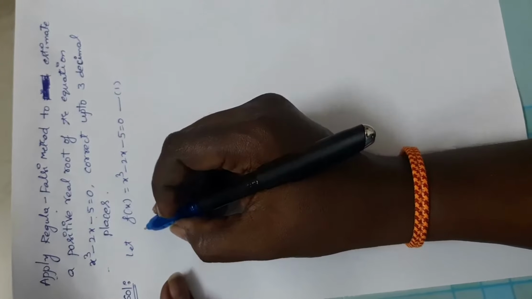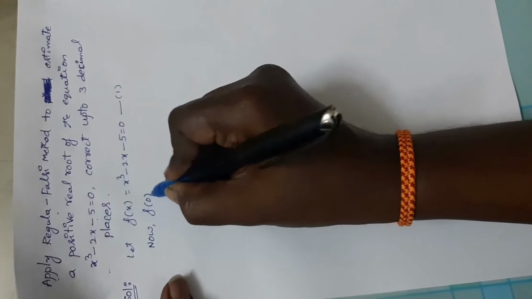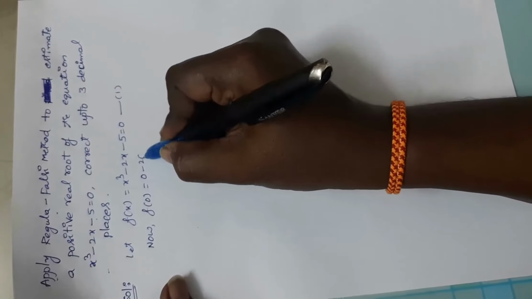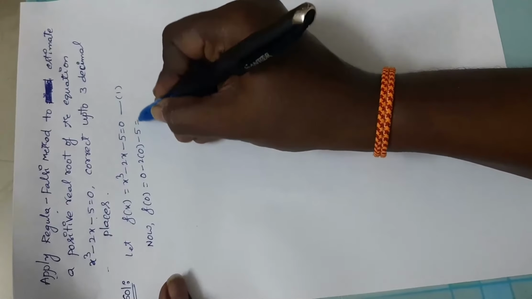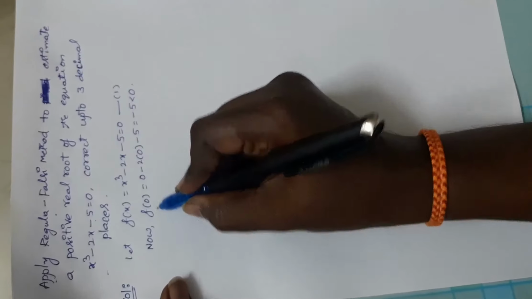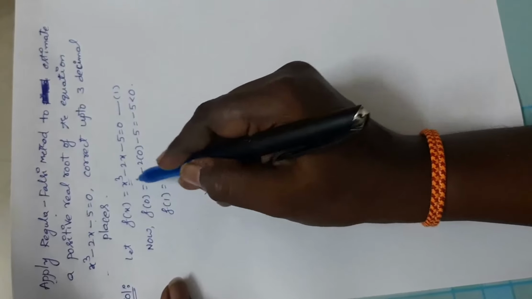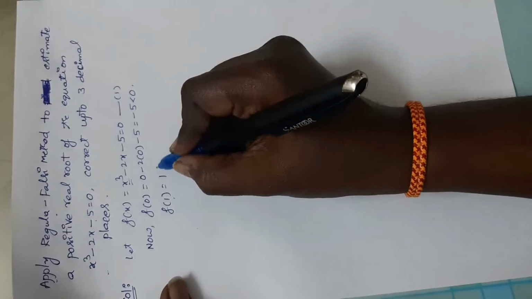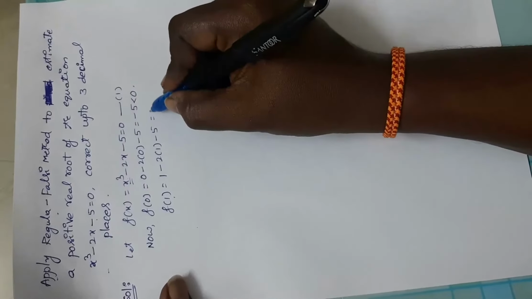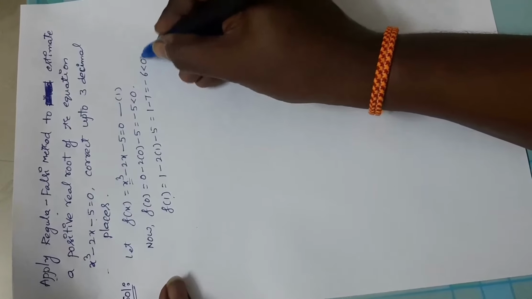For that purpose, investigate the functional values. Now calculate f of 0. So 0 minus 2 zeros is 0 again, minus 5. Anyway, the result is negative 5, which is negative. f of 1. Substitute x is equal to 1 in this one. So 1 minus 2 ones minus 5. So it is nothing but 1 minus 7, which is equal to minus 6, less than 0.